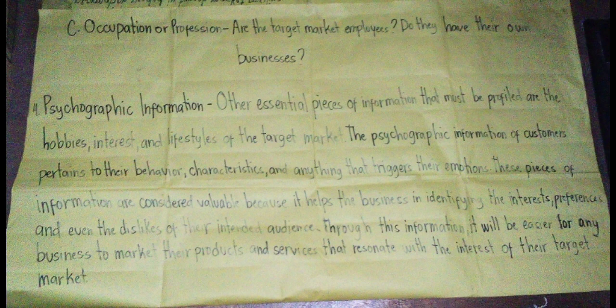These pieces of information are considered valuable because it helps the business in identifying the interests, preferences, and even the dislike of their intended audience. Through this information, it will be easier for any business to market their products and services that resonate with the interests of their target market.